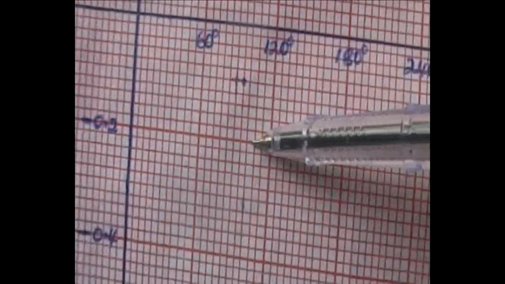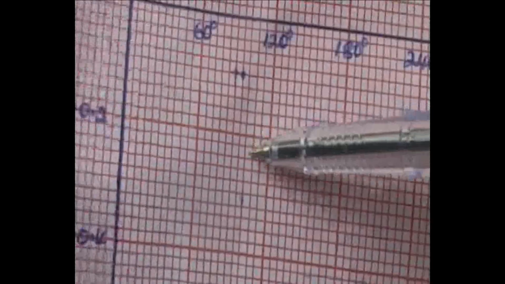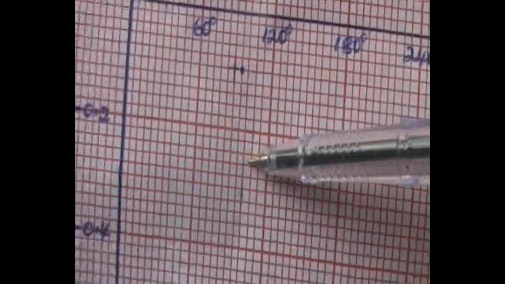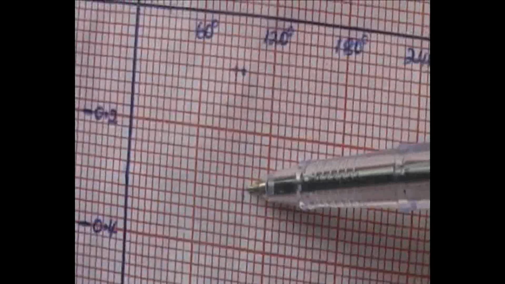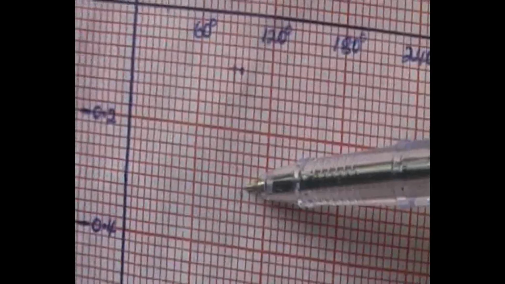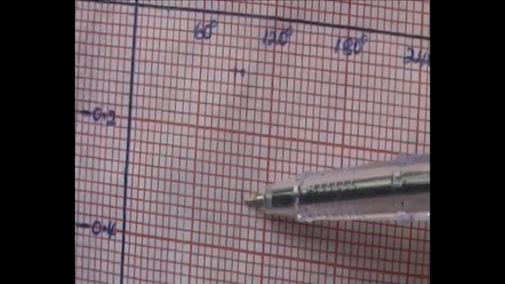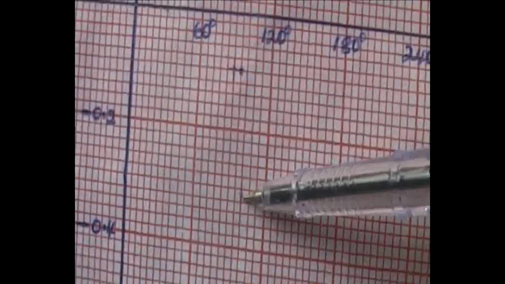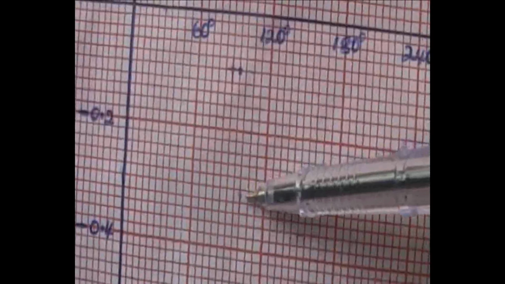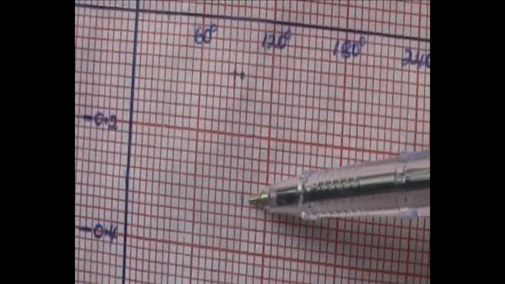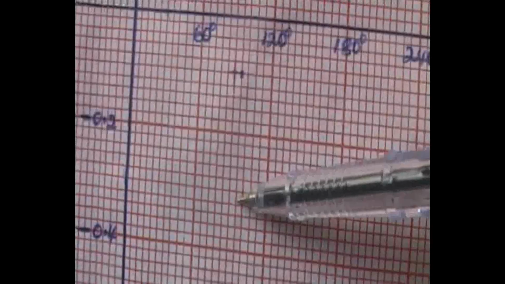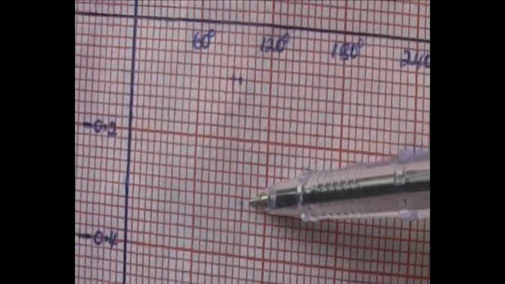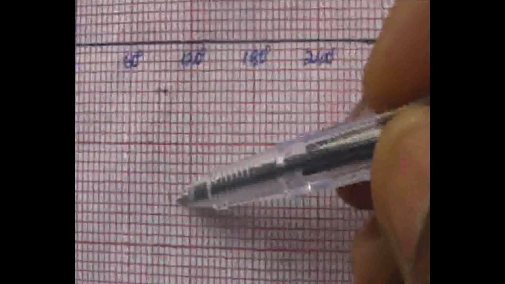So this is minus 0.2, minus 0.22, 0.24, 0.26, 0.28, 0.3. Then 0.32. So in between 0.3 and 0.32 is where you plot, and that's exactly here. Remember, you plotted the last one here, and the second one you have to plot after two small squares. So we're going to plot exactly at this point.